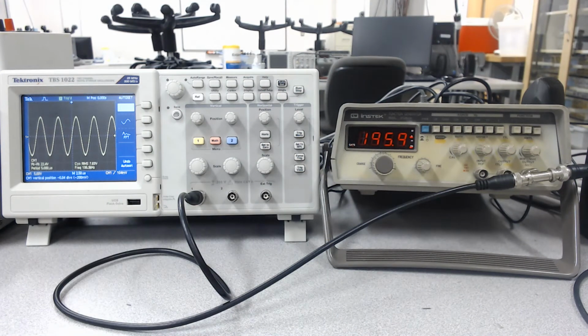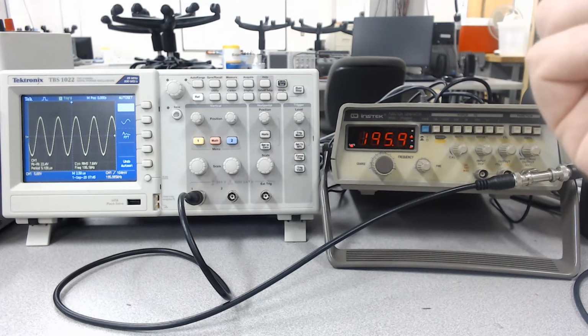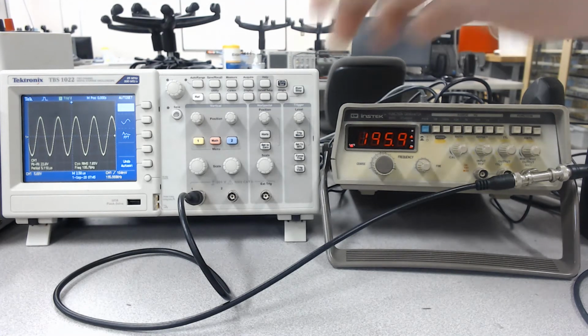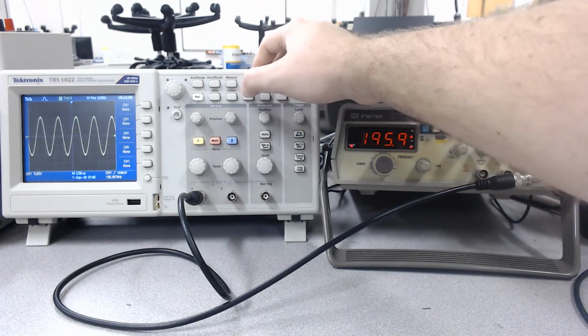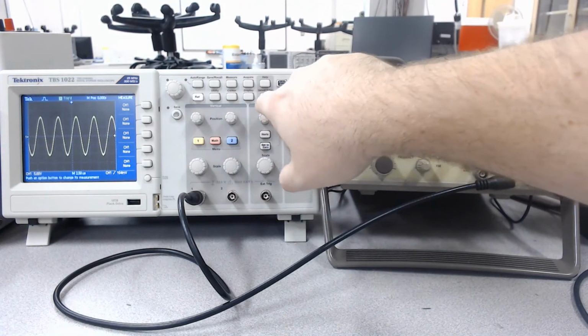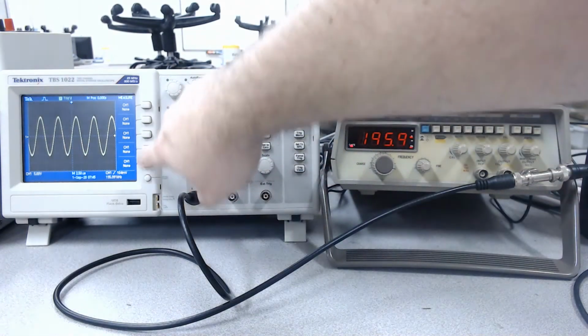There is not a great way to measure the DC offset on the oscilloscope, but if you think about it, since a sine wave averages to 0 if it has 0 DC offset, whatever the average of this wave is should be what the DC offset is. So what we can do is hit this measure button, and since I had previously hit the default setup button, all of these reverted to none.